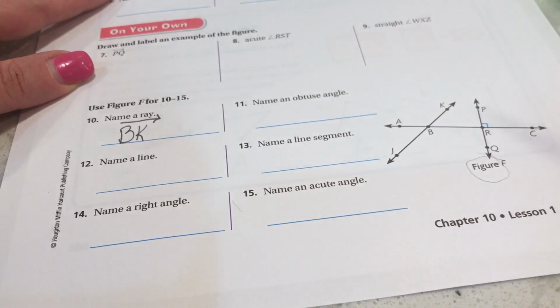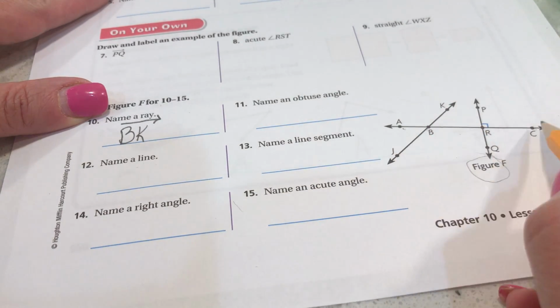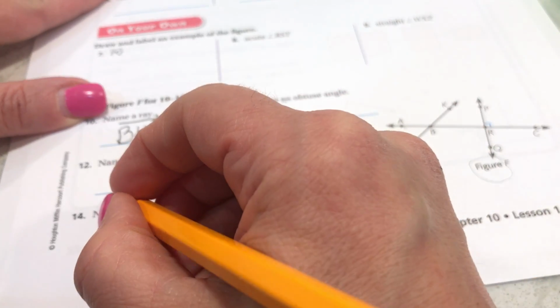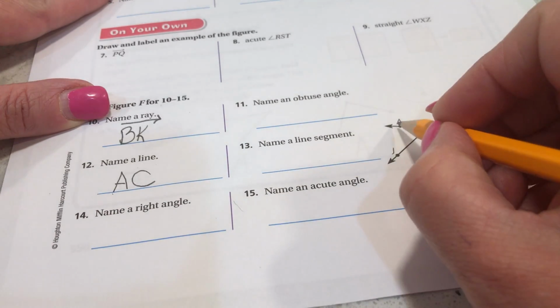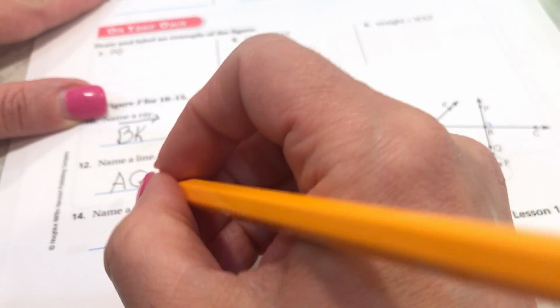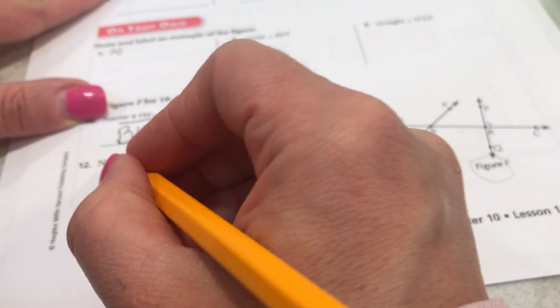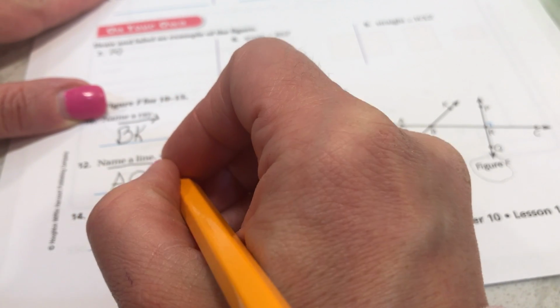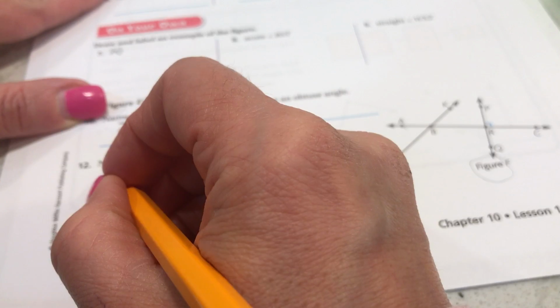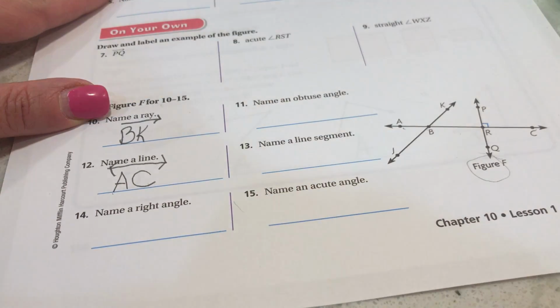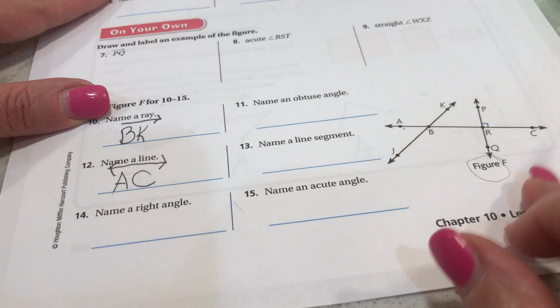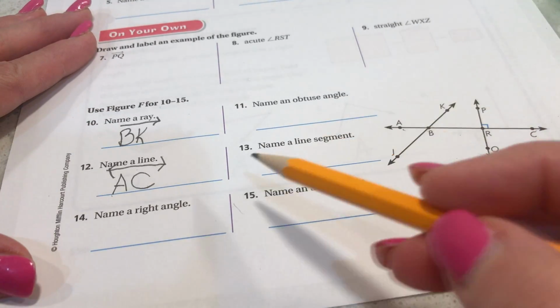Line, they want you to name a line. All right, I can do that. I'm going to label this one. I'm going to go AC. That would work. I'm sure what you have down is also a line. Just make sure it goes from end to end and to infinity and beyond. But what's important is I'm going to say AC, but I need to use the icons above it. So they look like that. Okay. So if you don't have that, can you just change that in your book? We're using the icons. That's how we're writing it.